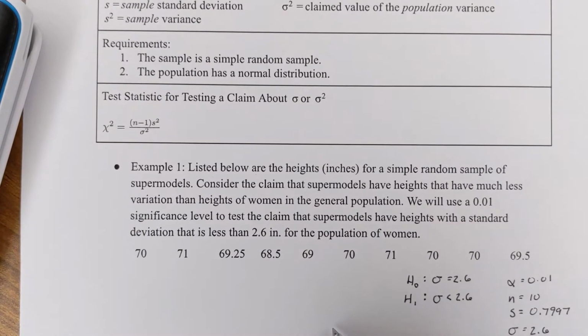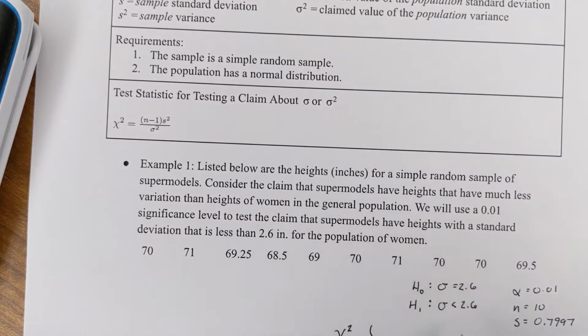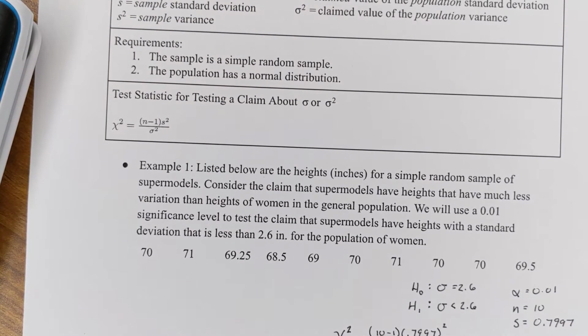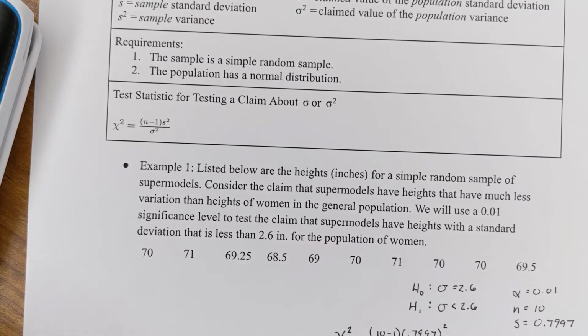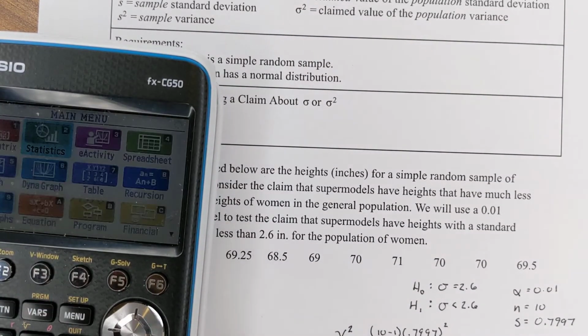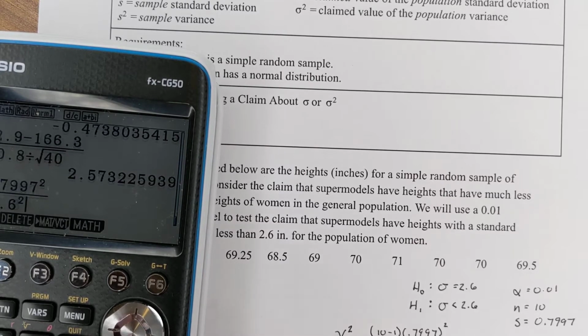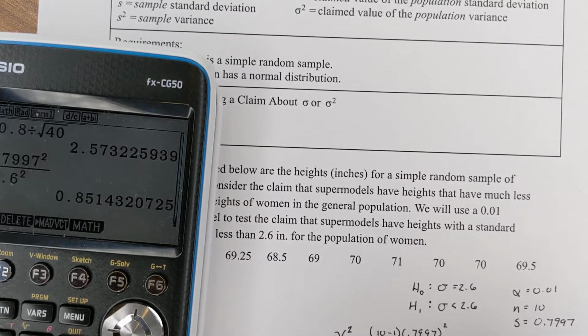So our chi-squared is equal to n minus 1, so 10 minus 1, times s squared, 0.7997 squared, over sigma squared, 2.6 squared. So our chi-squared value comes out to be, let's go back to the calculator, fraction 9 times 0.7997 squared divided by 2.6 squared, 0.851.